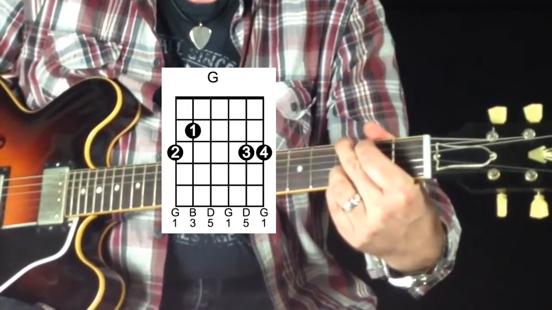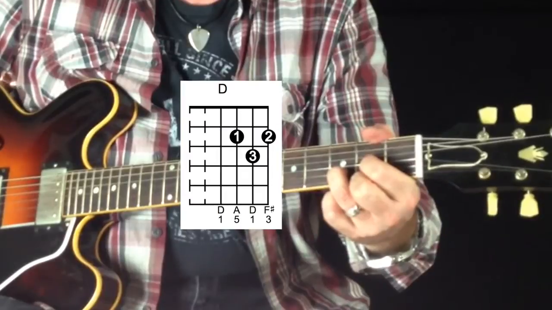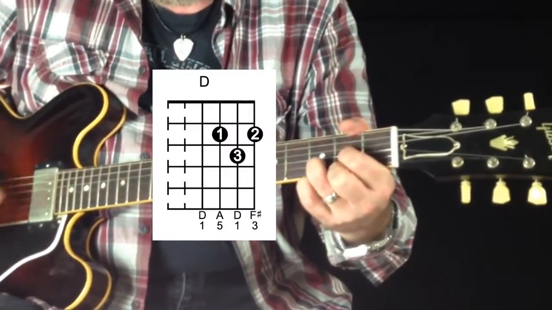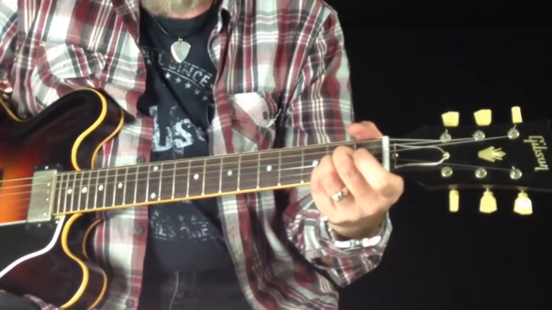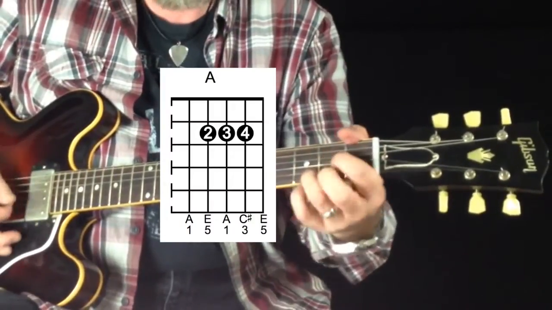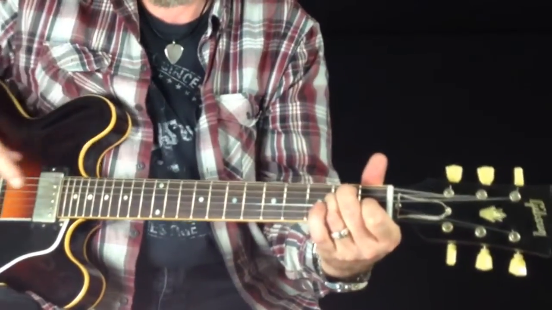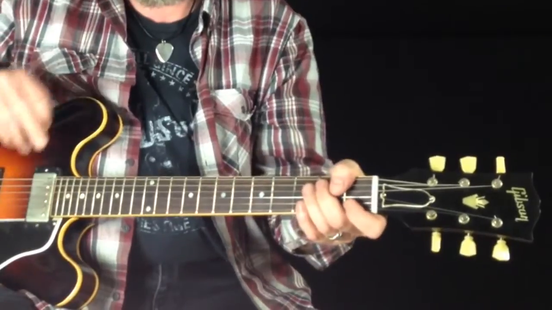So if we were to take the 1st, 4th and 5th chords from the key of G, they would be G, C and D. 1st, 4th and 5th chords from the key of D would be D, G and A. And in A it would be A, D and E. Now can you see as we're going through these keys, the 5th chord that you're ending with is actually then the 1st chord of the next key.